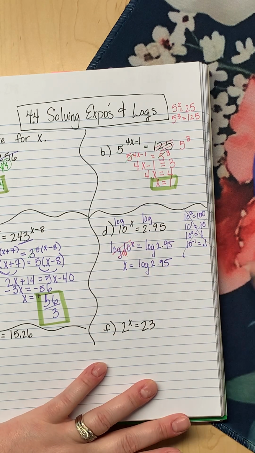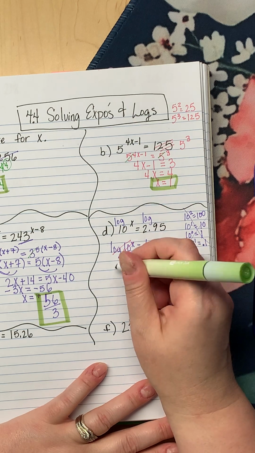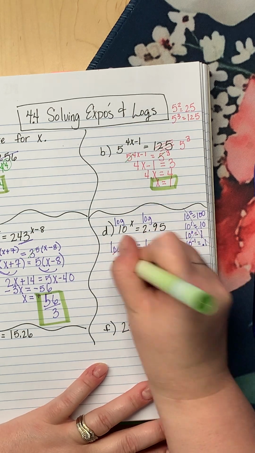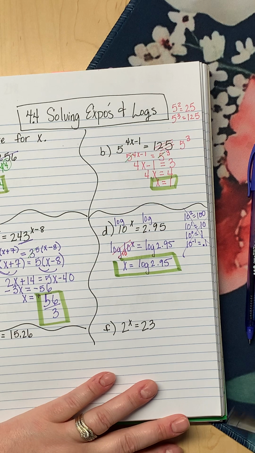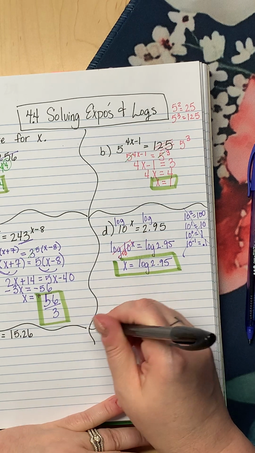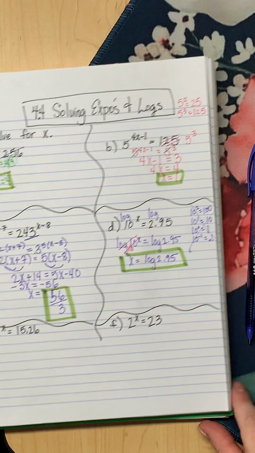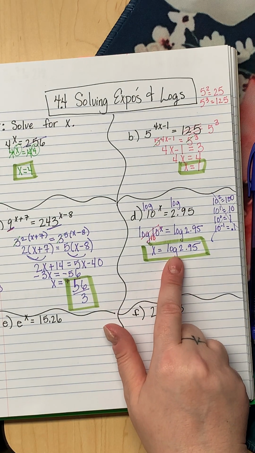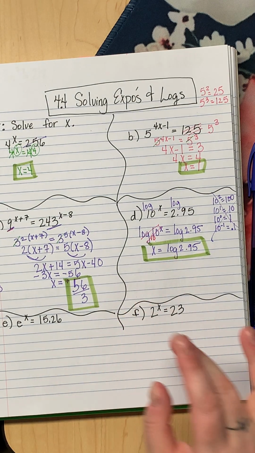Okay, so that log 10 cancels, and we just get x equals log 2.95. And in your homework, this is what you type first, and then you put it in the calculator to get a decimal. So in your homework, there's 2 answers they want. The first with the LOG on it, and then the second with the decimal.